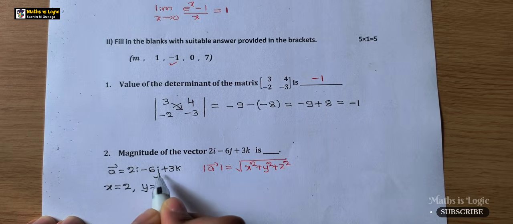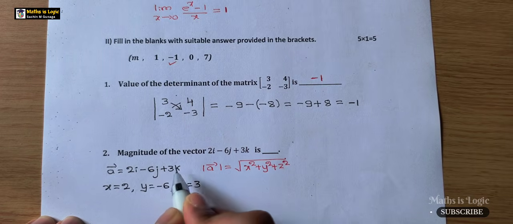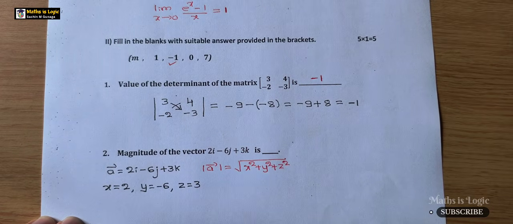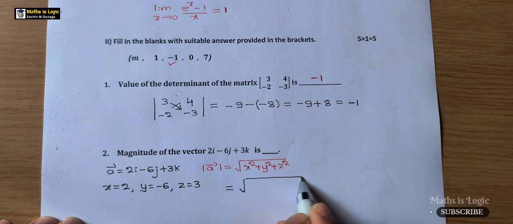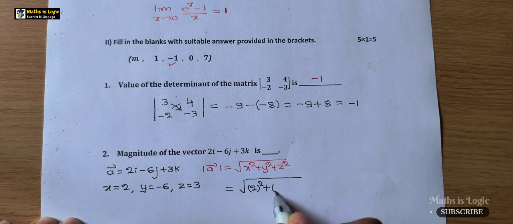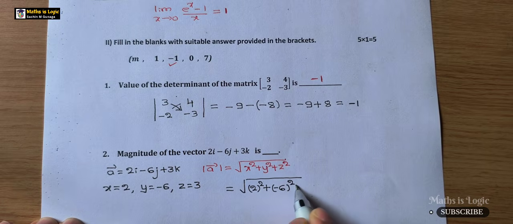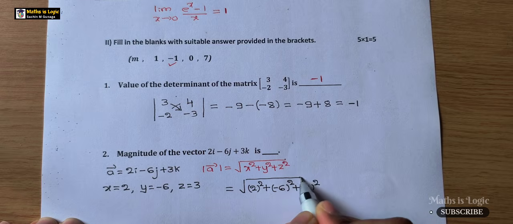Write the y value, the coefficient of j including the sign, minus 6. Z is the k coefficient, that is 3. Now substitute: the square root of 2 square plus minus 6 square plus 3 square.